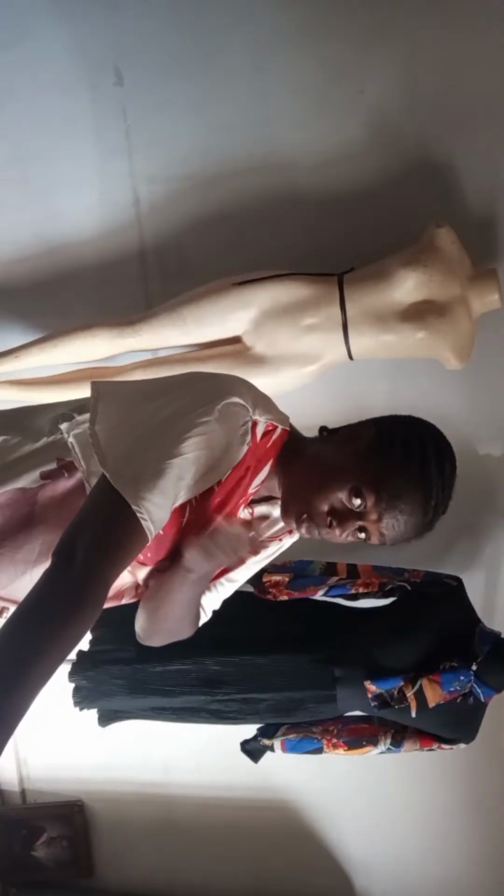Don't improvise, don't calculate, make sure you measure the biceps. So you just go around the part that is very fat. My arm is not too fat. That is the biceps. Please, always measure it, especially if your client is fat.